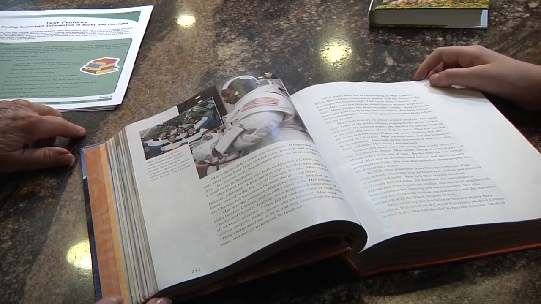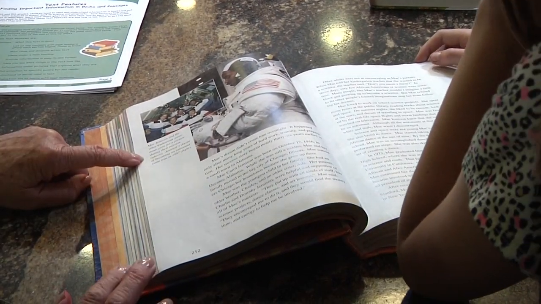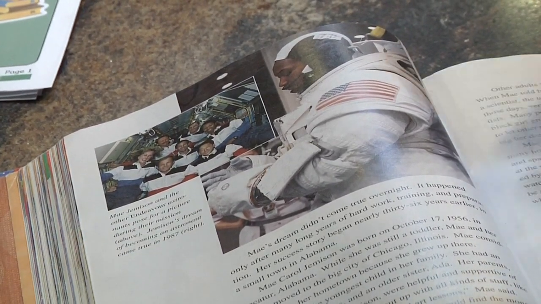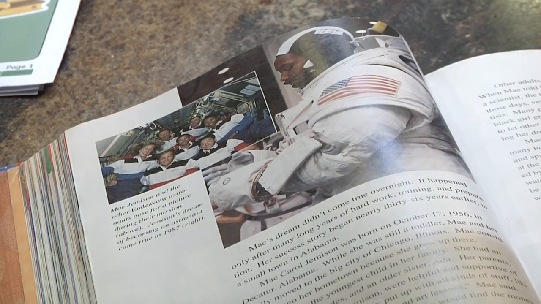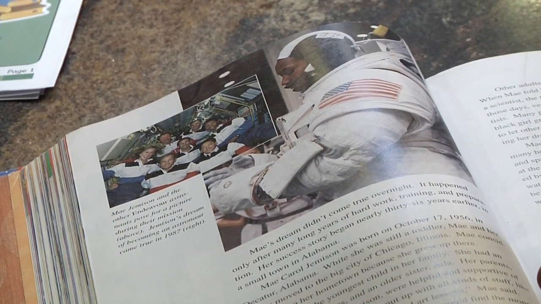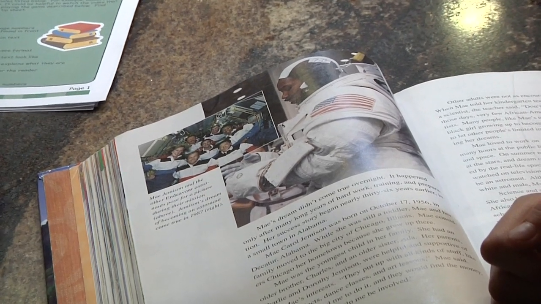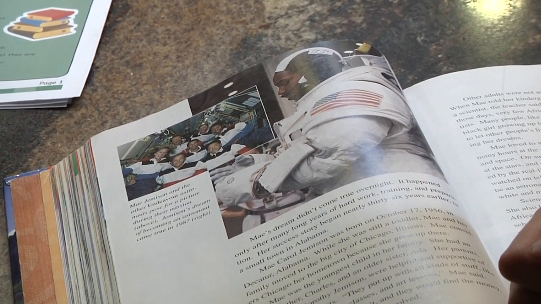Pictures help you see what things in the text look like. Is that what that's called? Mm-hmm. A caption. And what does a caption tell you? It tells you what the picture means. Okay. Captions provide information under pictures that explain what they are. What does a caption tell you? Astronaut. Okay, it's about astronauts.